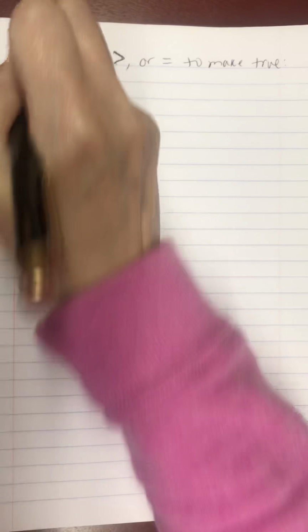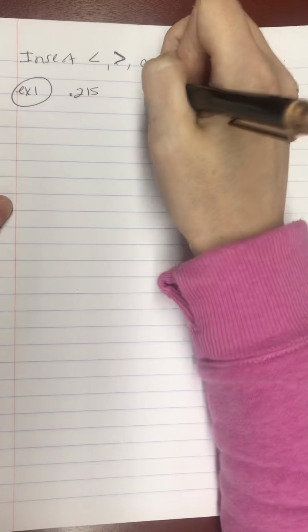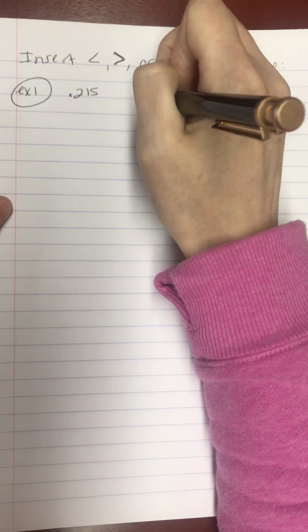Okay, so you'll notice we do this a lot in many of our lessons, but this is the next thing that you're going to see in the homework in lesson 13 on MyMathLab. So we're going to insert less than, greater than, or equals to make the following statements true. Example number 1, you'll see something like this: 0.215 with a blank, and then 43 over 200.